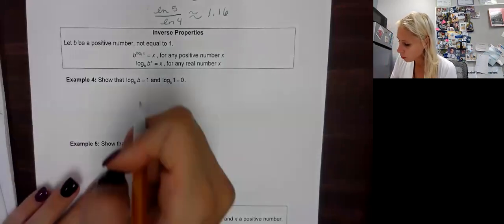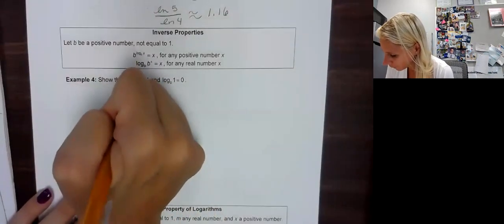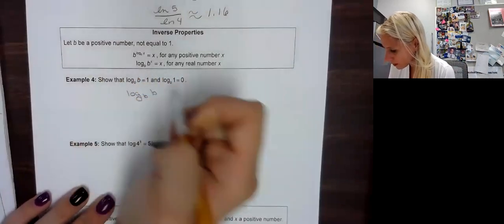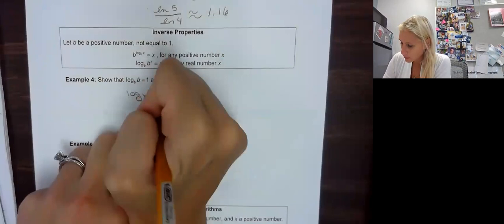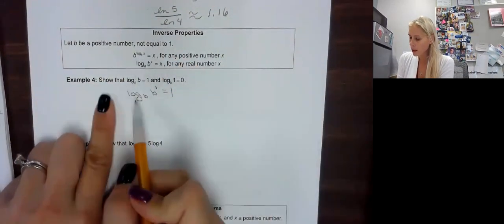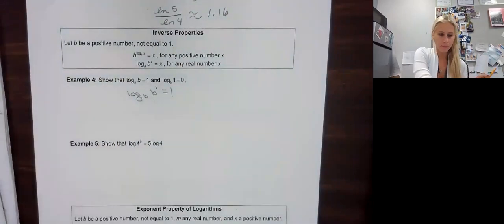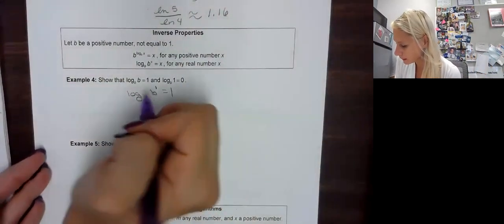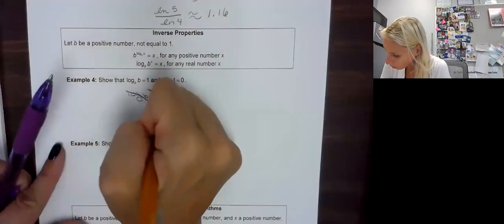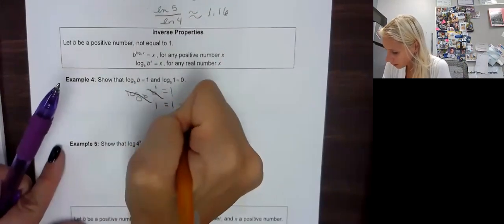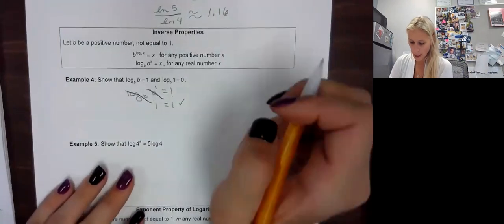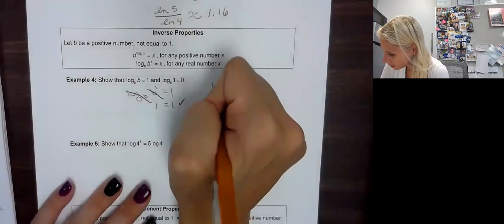Okay, so one thing I want you to notice is in that first one, we have log base b of b. This b is to the first. Okay, well, what did we just say up here? The log base b and the base b, since these two are the same, cancel out, leaving 1 equals 1, which is true.